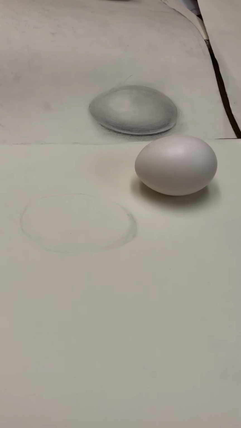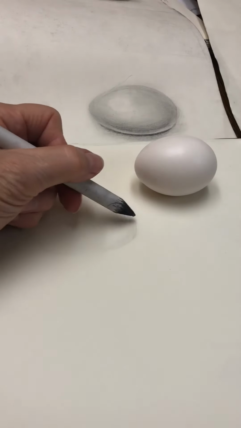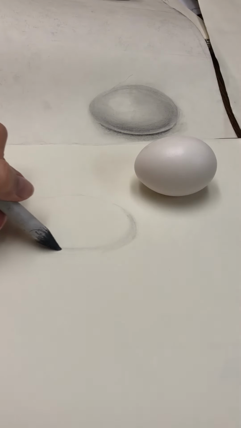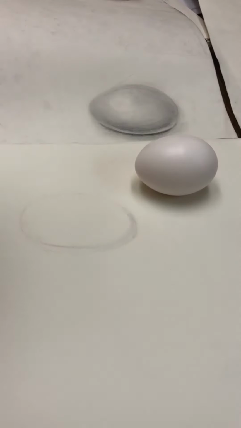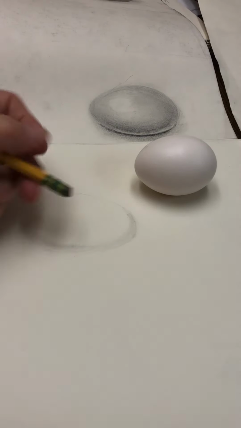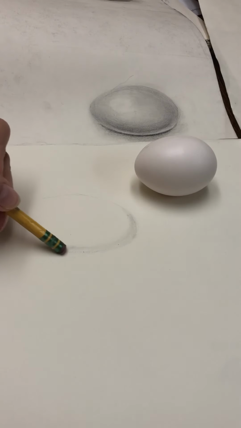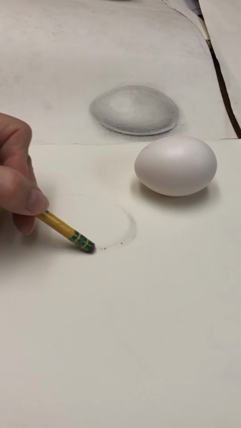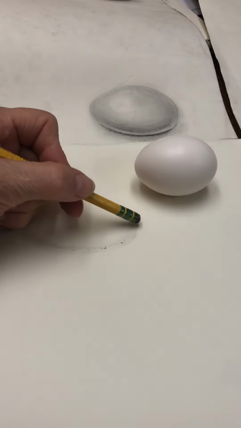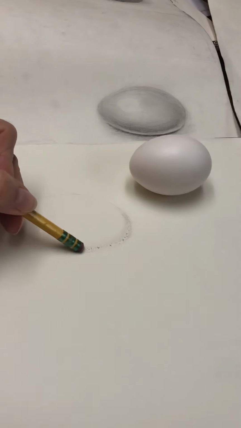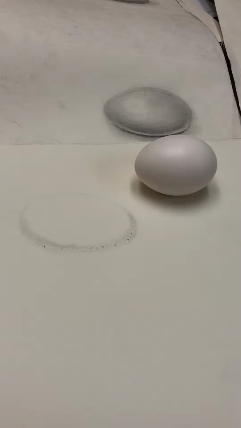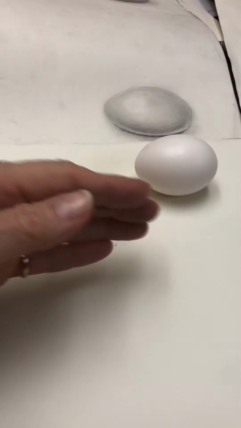And you may want to start with just the core of the shadow. Now, if you cover up that light, reflected light area here, don't worry about it. You can go back and fix it with a small pencil eraser later. Or you could fix it with just a corner of your art gum eraser.